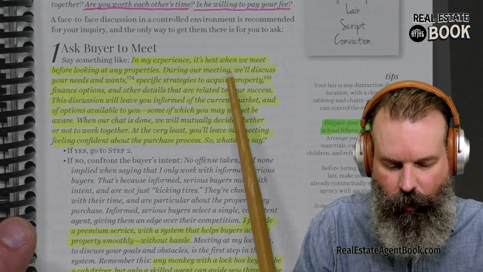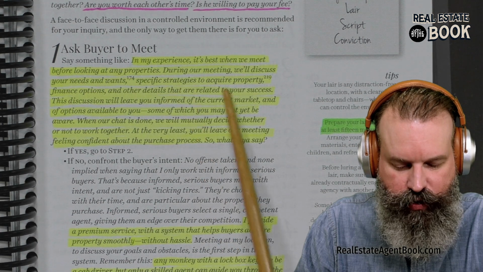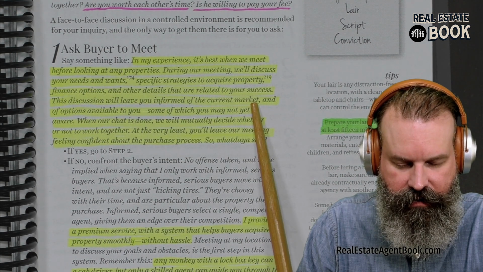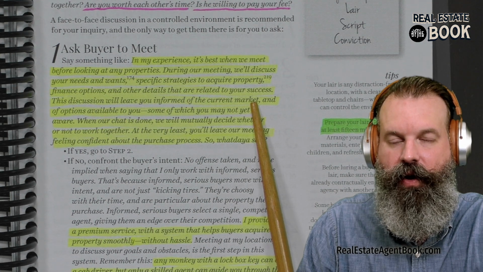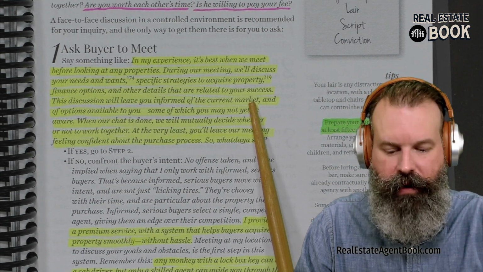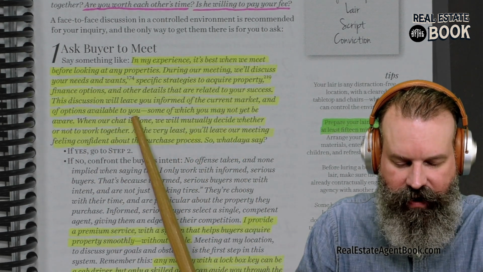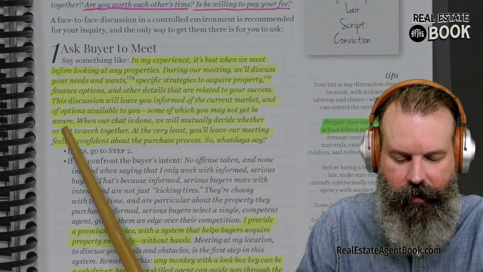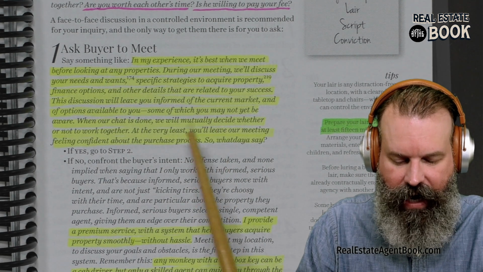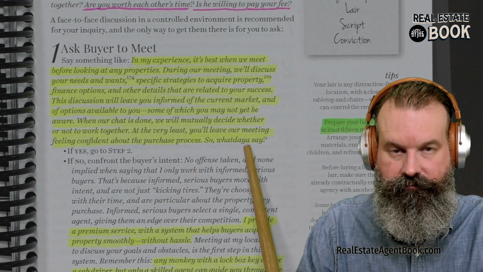In my experience, it's best that we meet before looking at any properties. During our meeting, we'll discuss your needs and your wants, specific strategies to acquire property, finance options, and other details that are related to your success. Remember, we want to keep the buyer's interest at heart. We want to make sure that they understand that all of our system, everything that goes into it, is for their benefit. This discussion will leave you informed of the current market and of options available to you, some of which you may not yet be aware. When our chat is done, we will mutually decide whether or not to work together. At the very least, you will leave our meeting feeling confident about the purchase price. So what do you say?